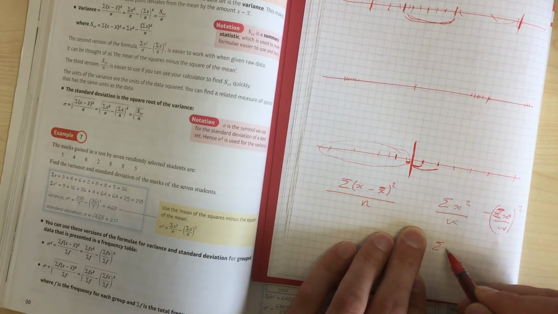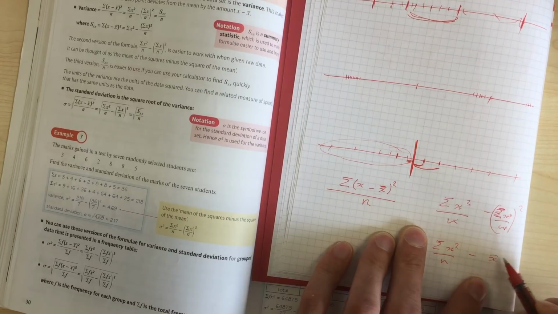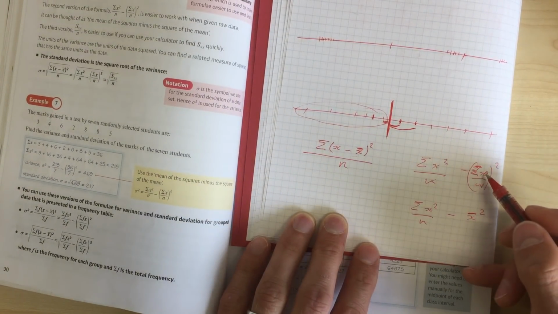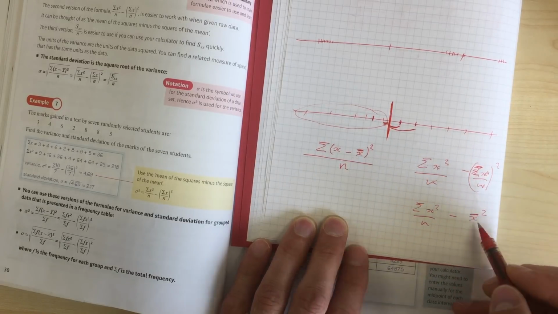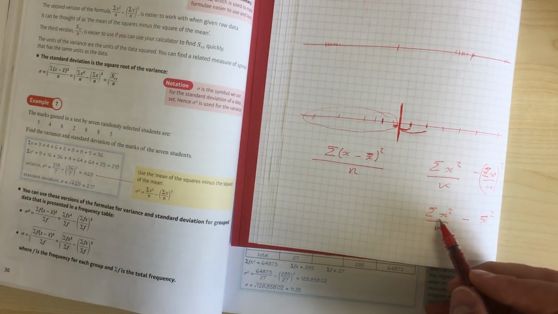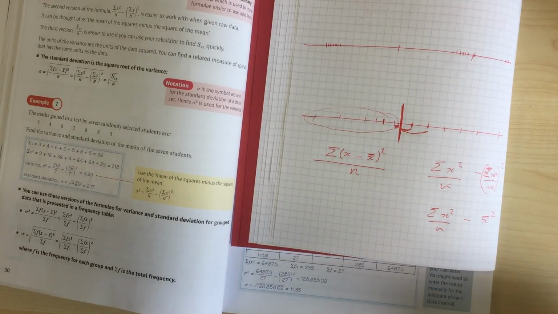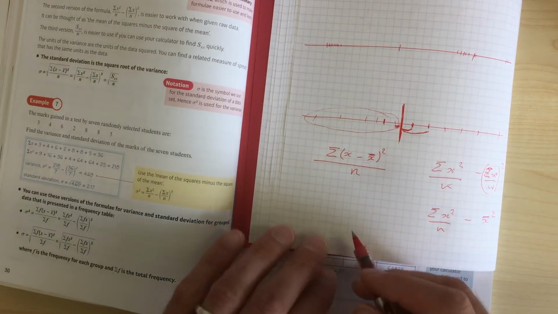So this is the mean of the squares, take away the mean squared, is how some people would say that formula, okay? So sigma x over n, that's just the same as x bar, that's our mean, and we square that. So find the mean first of all and square it, then square all the bits of data, and add them up and divide by how many there are.